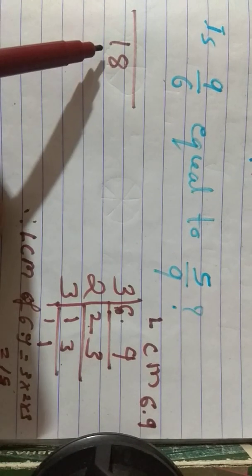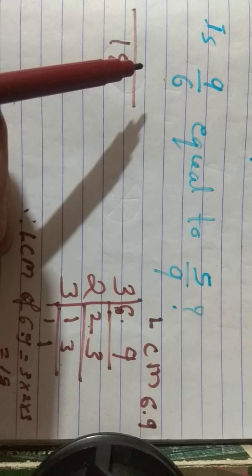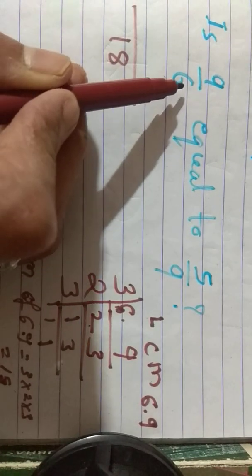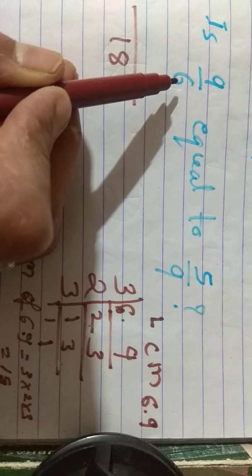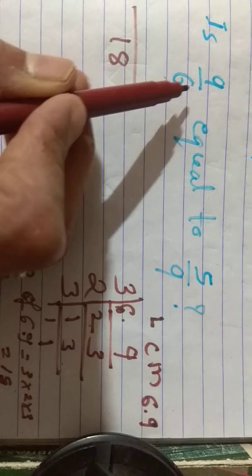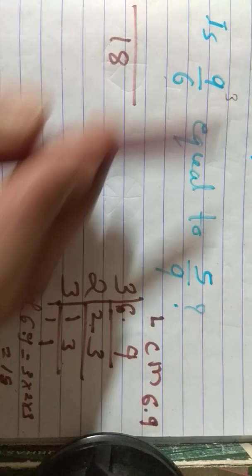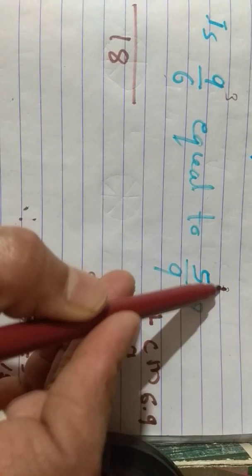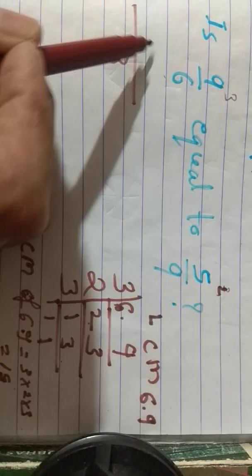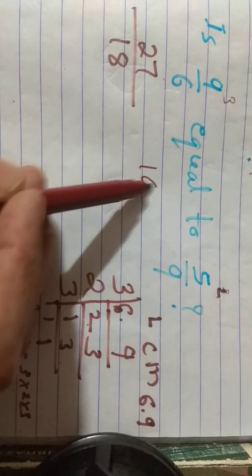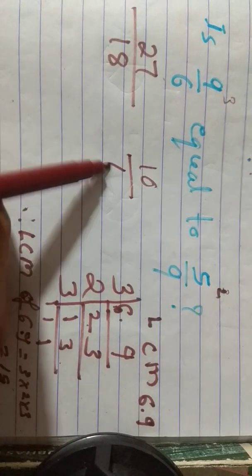Let us make the 18 as the denominator. So what is the factor that gives you 18? 6 into 3 is 18 and 9 into 2 is 18. So 9 3s are 27, 5 2s are 10 upon 18.